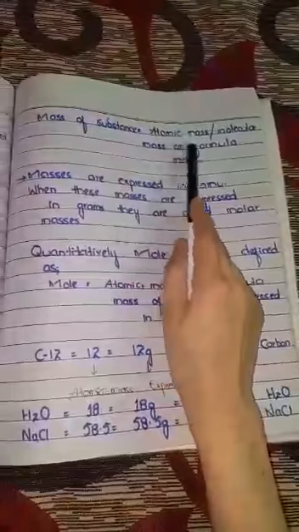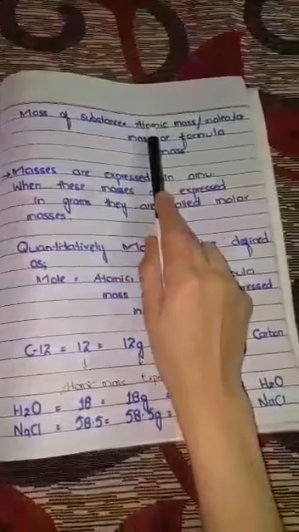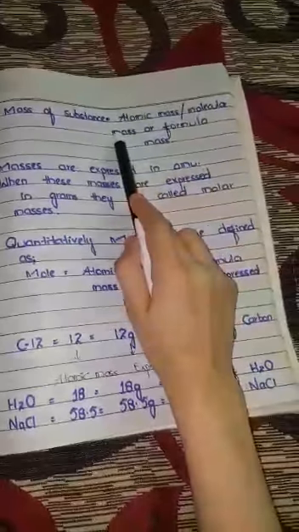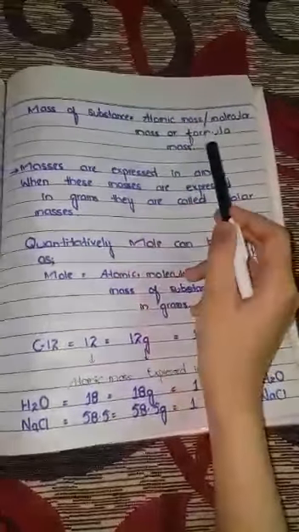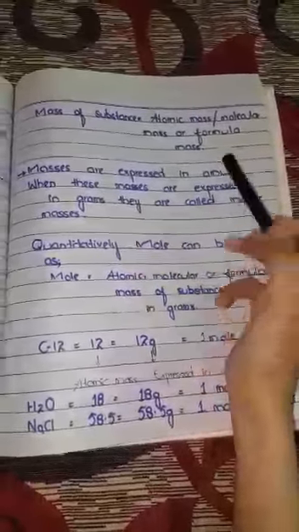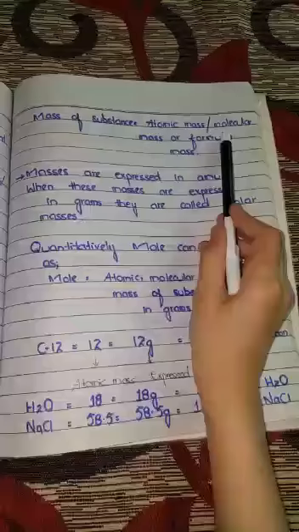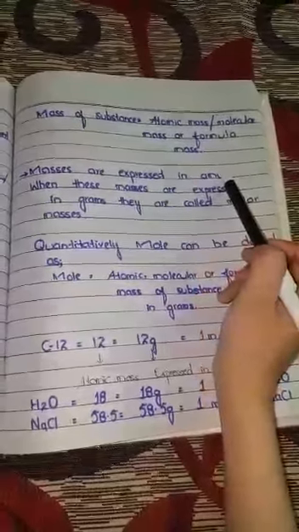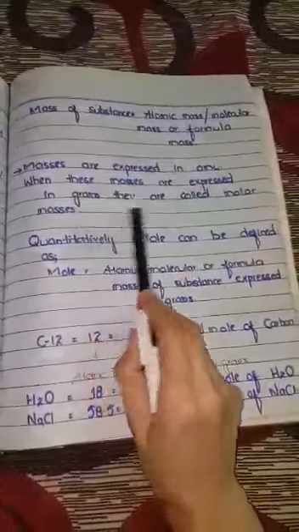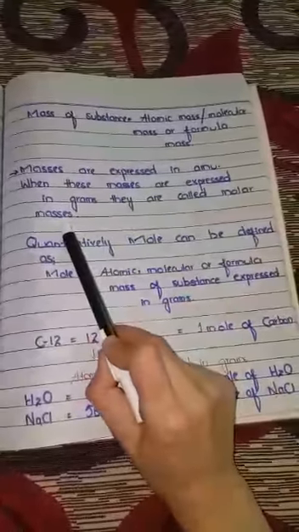The mass of a substance can be its atomic mass if we are talking about an atom, it can be molecular mass if we are talking about a molecule, and it can be formula mass if we are talking about an ionic compound. These masses are generally expressed in amu, but when we express them in grams, they are called their molar masses.